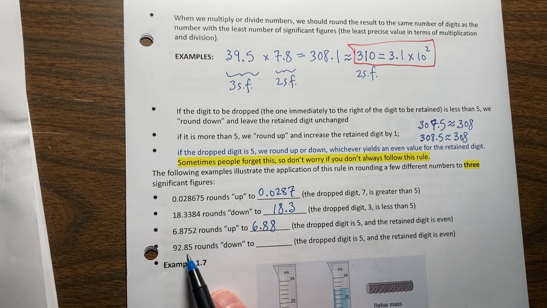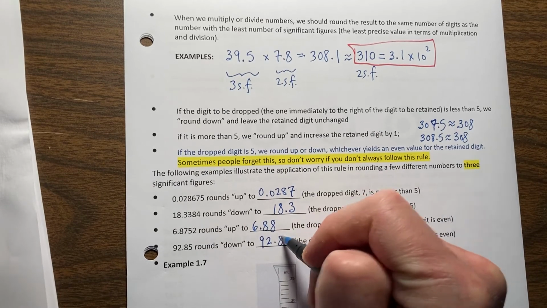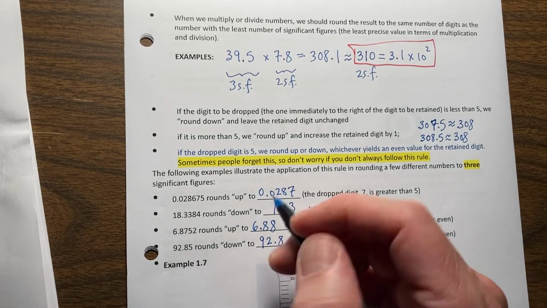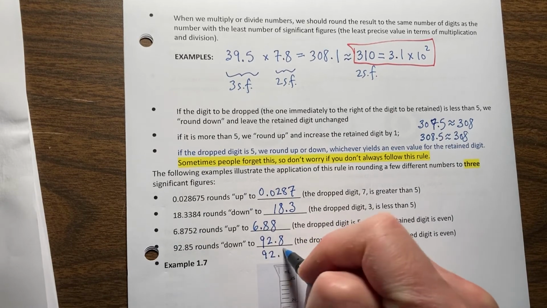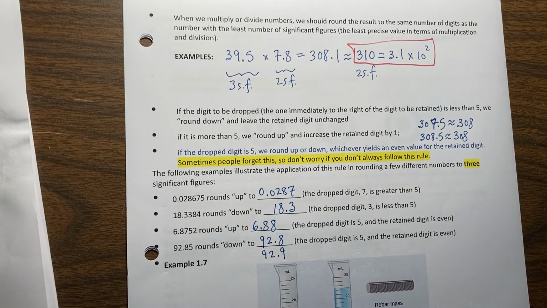If you're really following this rule strictly, this number here would be kept at 92.8 because this is a 5 and we're getting rid of it. So this is an even number, so you just keep it as 8. I would say 92.9 is also okay. So I hope that's clear. If it isn't, just please bring it up in class and I will clarify it for you.